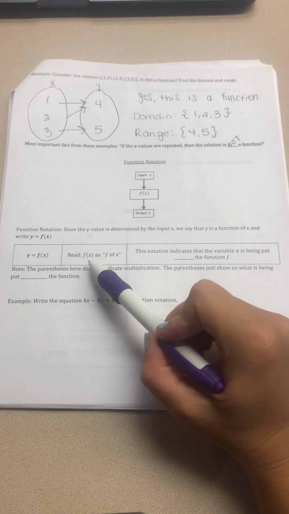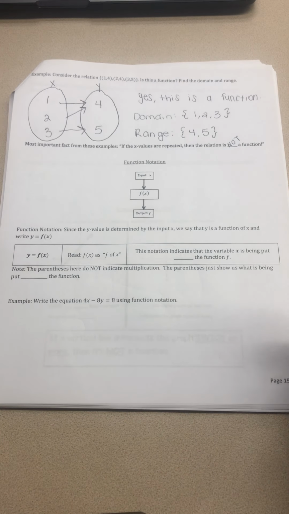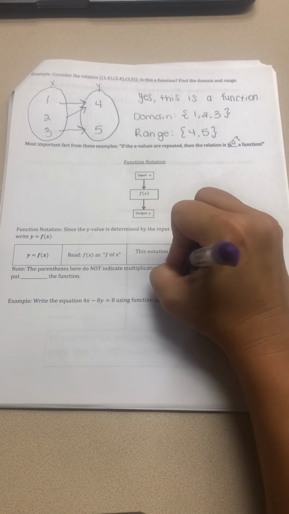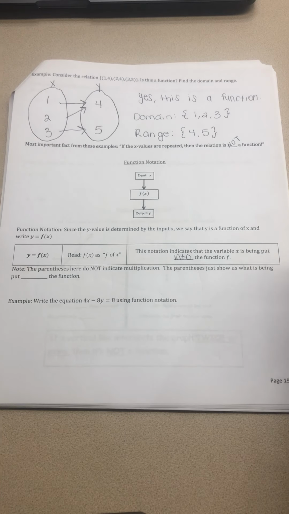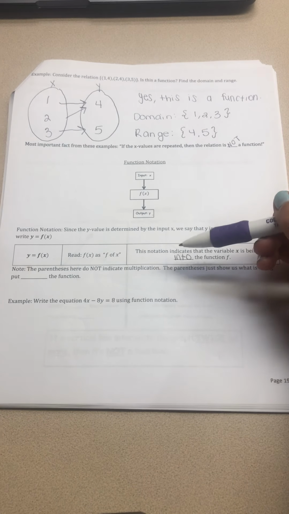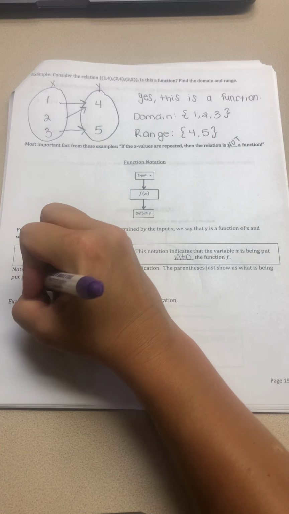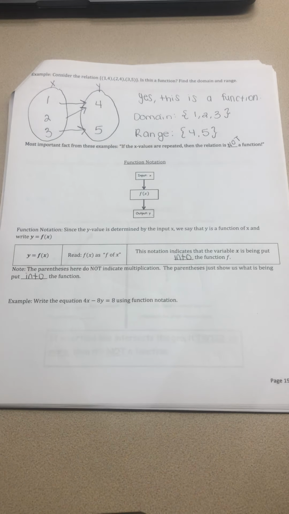We read it as f of x. And this notation indicates that the variable x is being put into the function f. Notice that the parentheses here do not show multiplication. They just show us what is being put into the function.